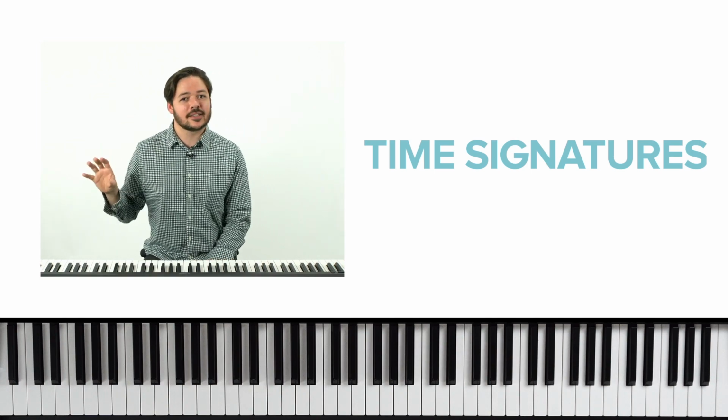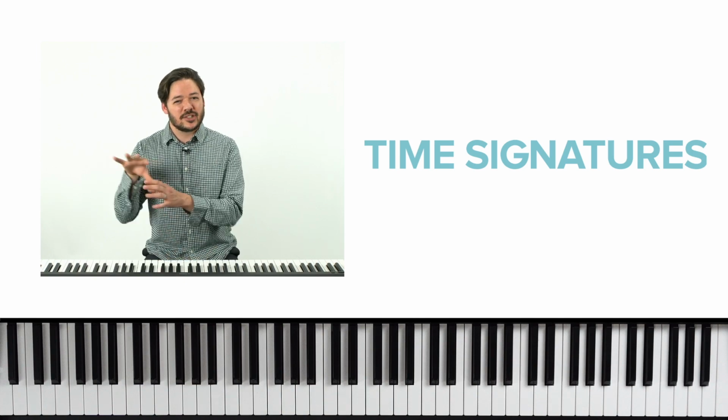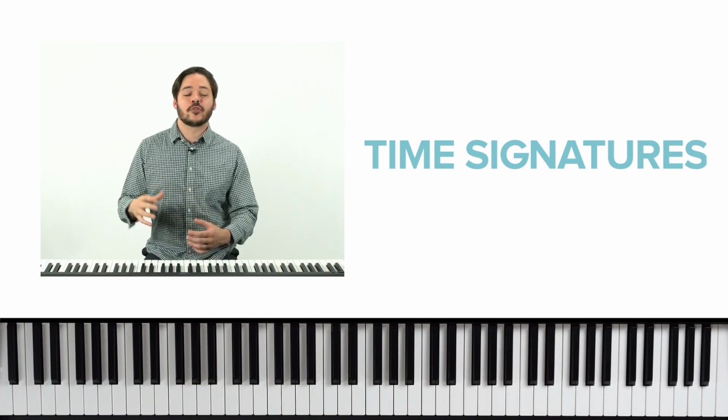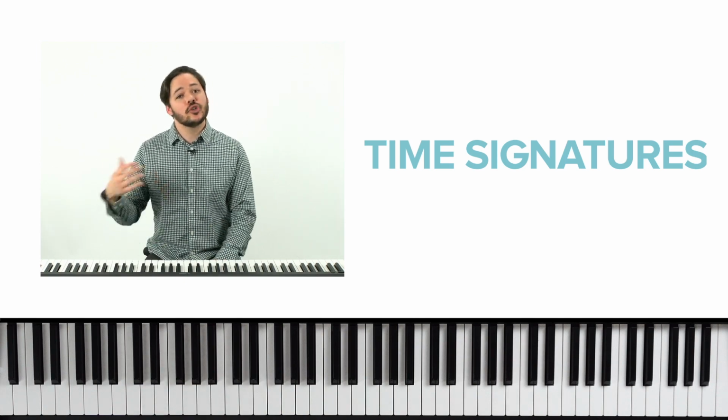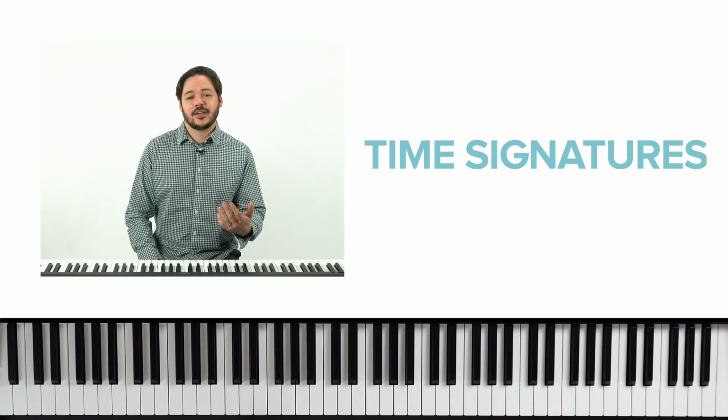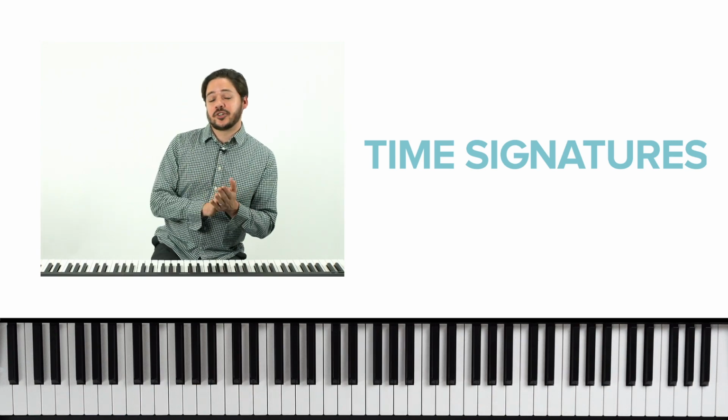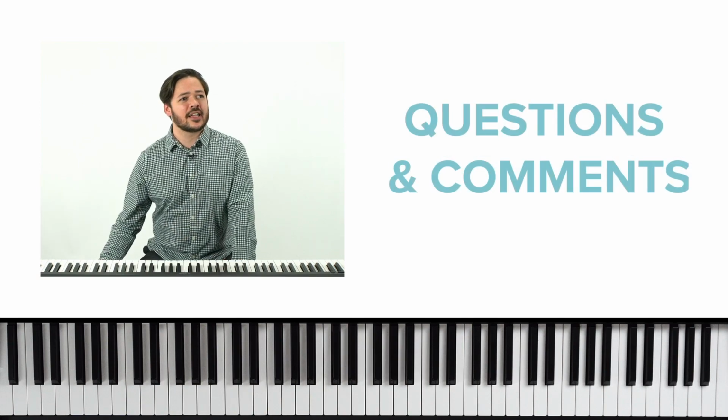The bottom number gets a little weirder, right? Because it's almost like a symbol. The 4 is a symbol for quarter note getting the beat. A 2 is a symbol for half note getting the beat. That's where things can get tricky. So I want to go to the questions here and just see if I can answer something directly.